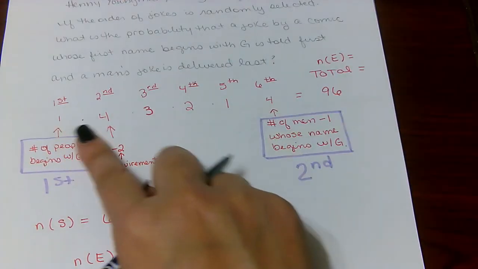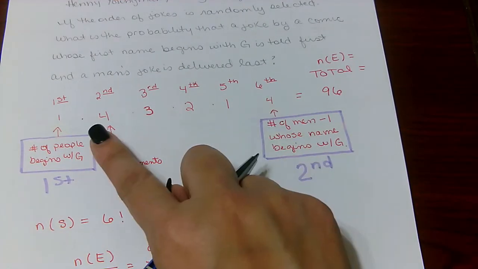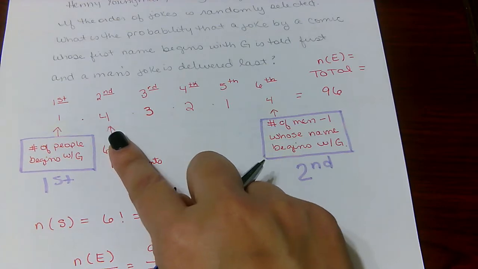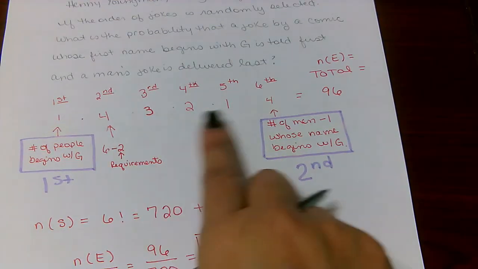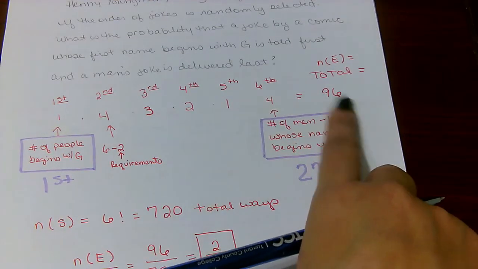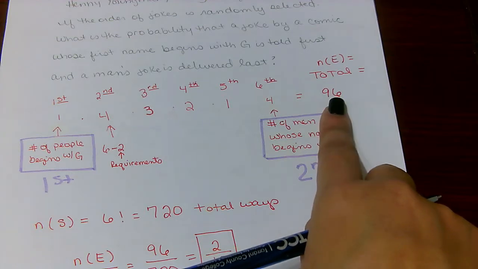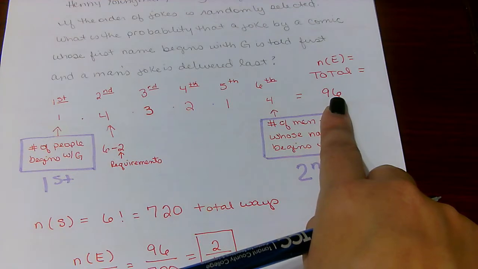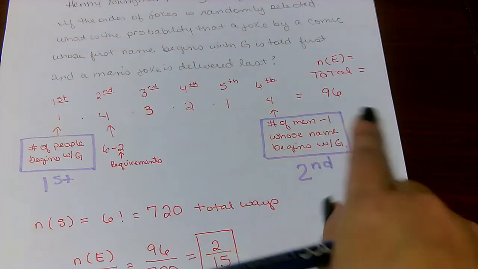So once you get all your specific numbers, all you're going to do is use your counting principles and multiply them together. So once I did that, I found out there's a total of 96 possible ways that a person whose name begins with the G goes first, and a man's joke goes last.